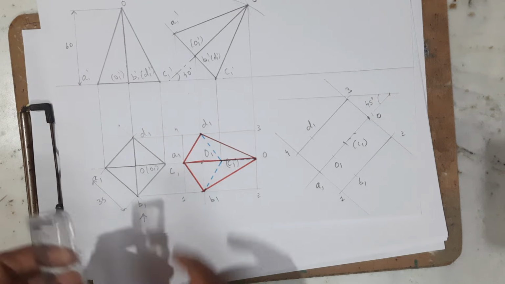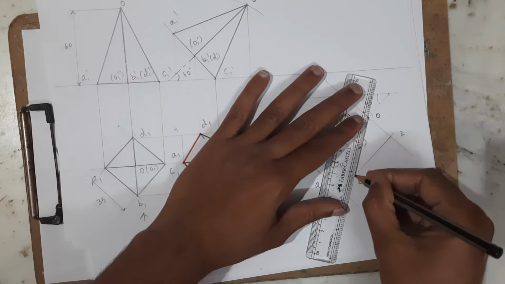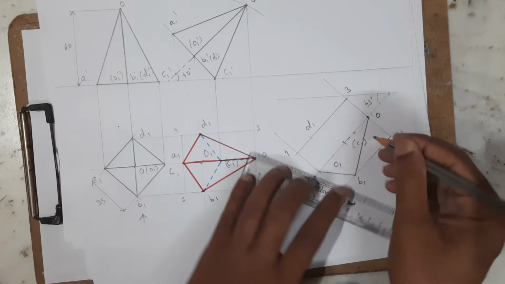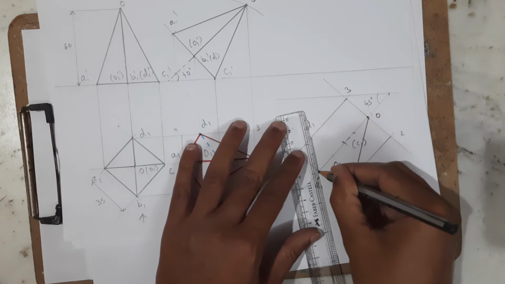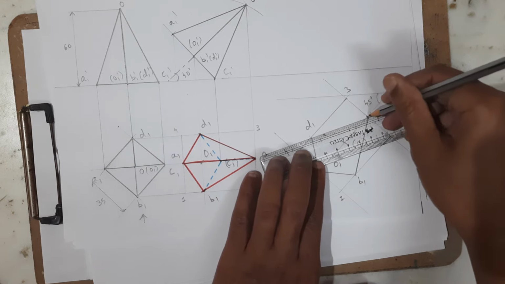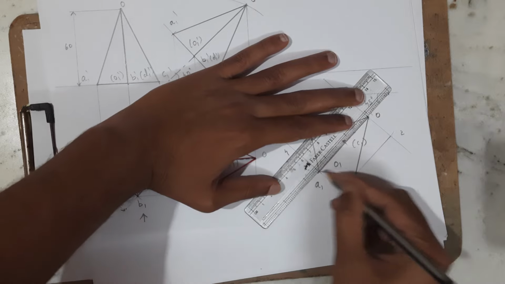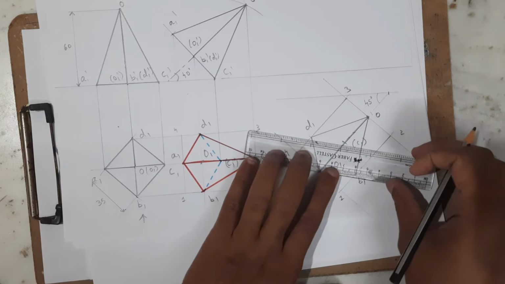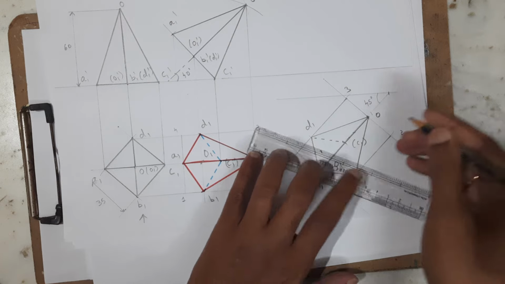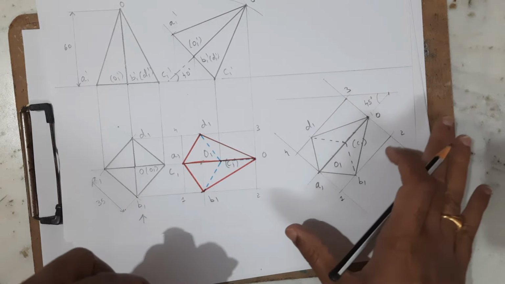Okay. So next I'm just going to repeat the same over here. I'm not going to explain, just I will draw it because I already explained. So join D1 to A1, then O to D1, then O to A1, then C1 to D1, then C1 to B1 with the dash line. So this is the top view.